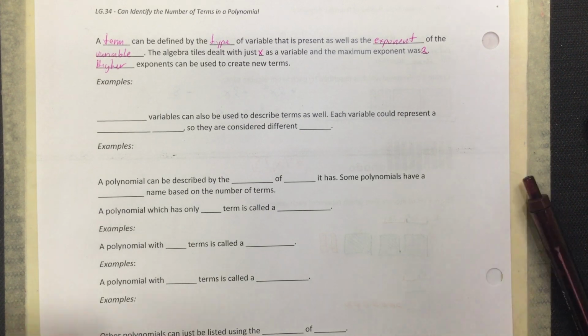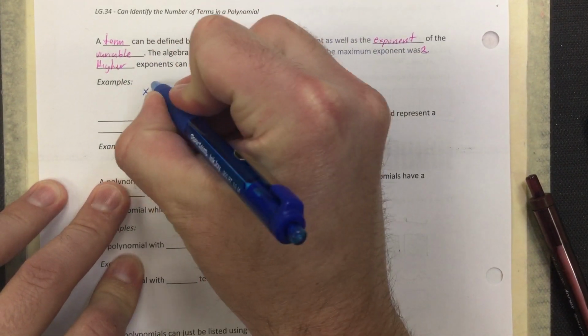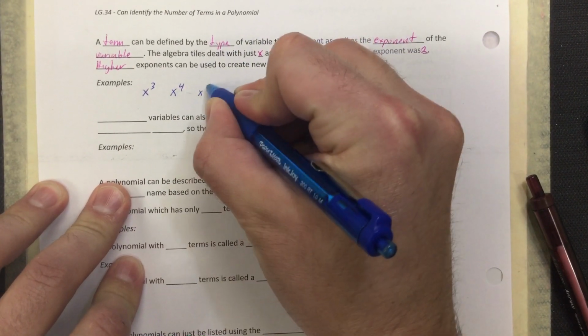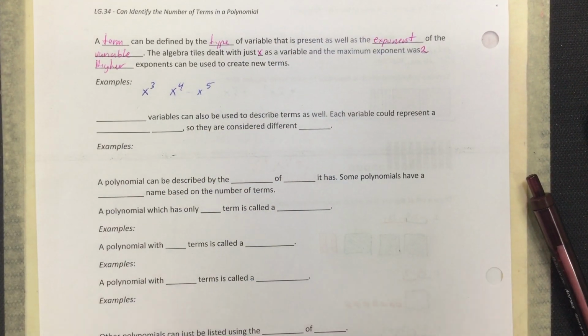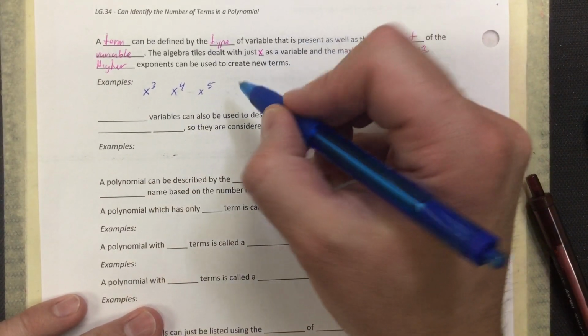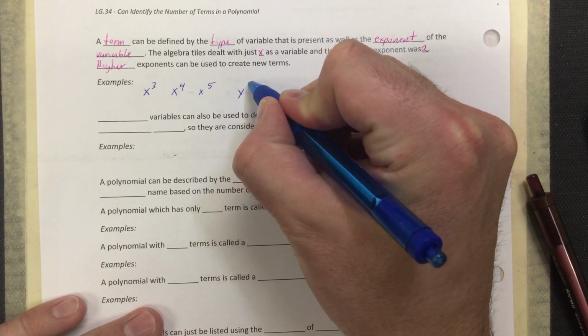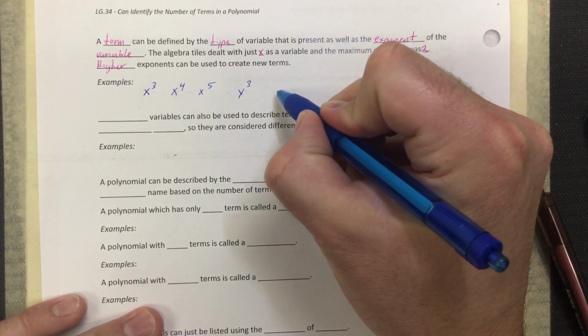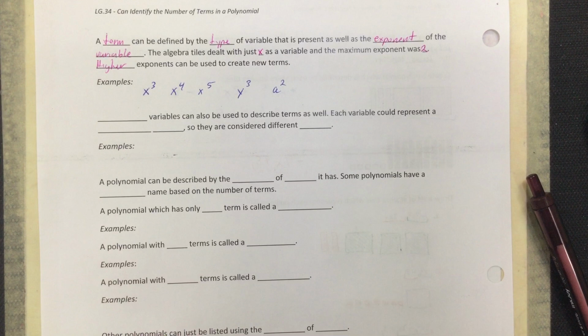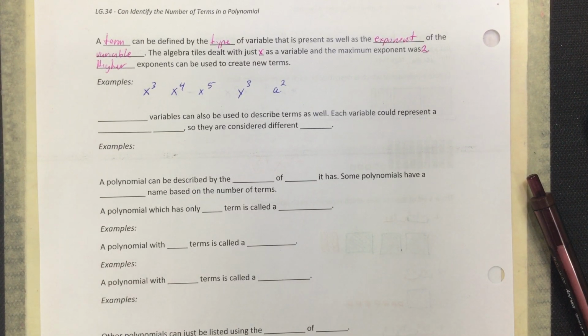So using examples, we can think of things like x cubed, x to the fourth, x to the fifth. All of those are okay terms. We can also use different letters, so we could use y cubed, or a squared, or something like that. We could definitely use different variables as well.